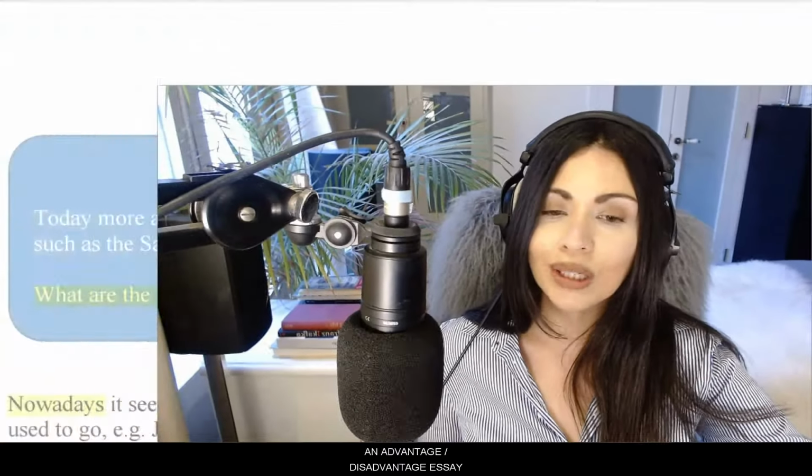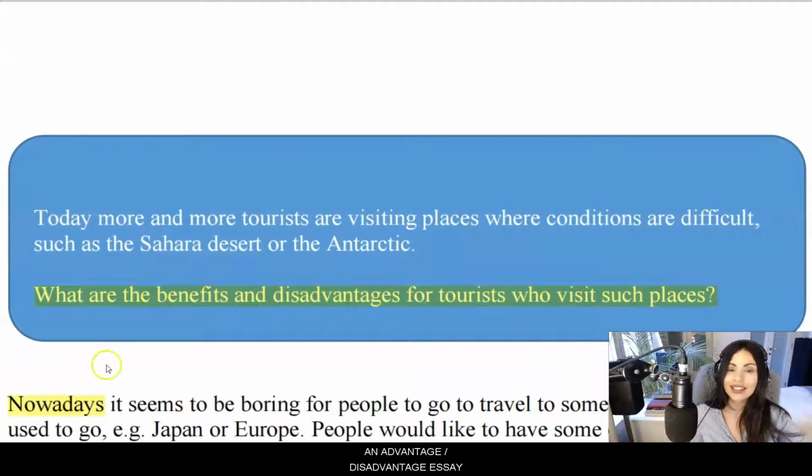Today we shall be looking at one of them, the advantage-disadvantage essay, and we shall be looking at a very typical advantage-disadvantage question task, and then I'd like you to think about how you would structure this essay yourself if you were to write it.